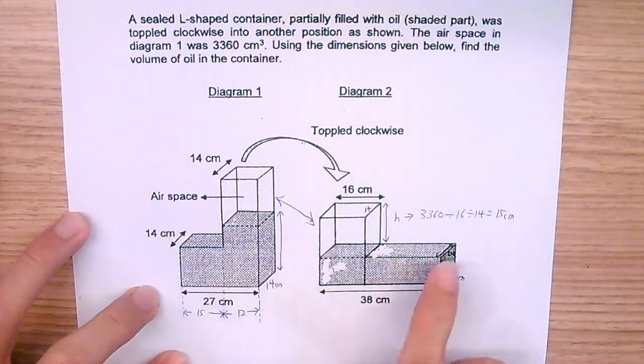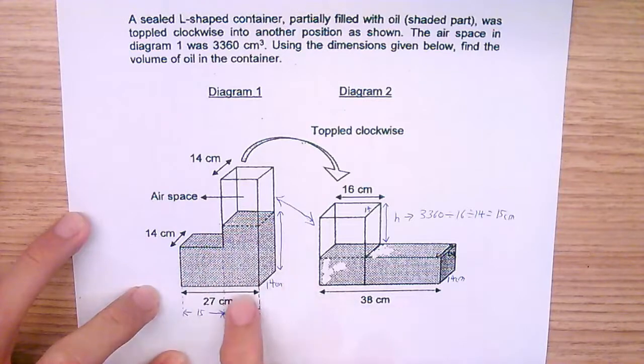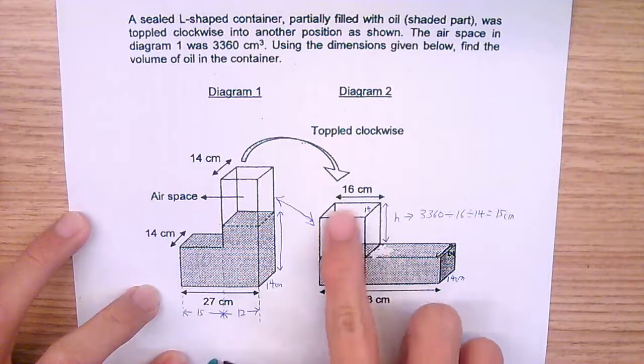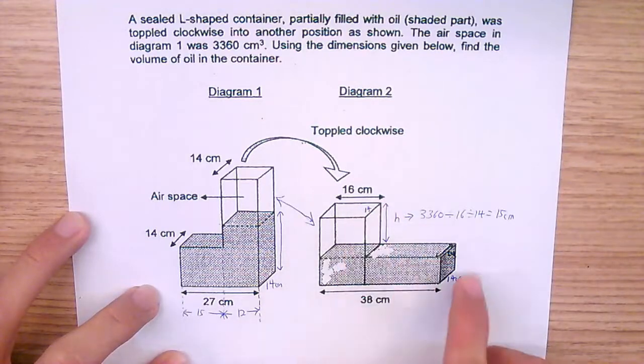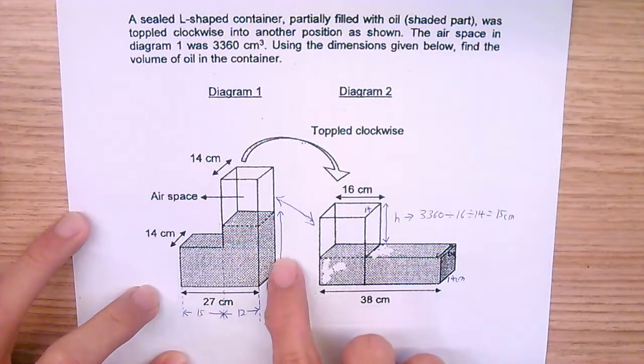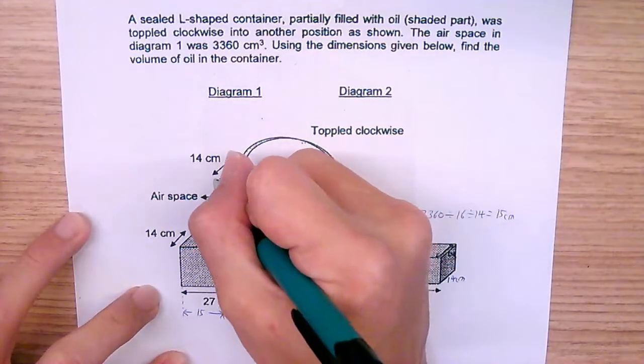So we have to find the volume of the oil. Let's try to figure it out. What can we do in this case? For this one, we know that this one is 16, this one is 14, and the height is 15. Over here, the airspace, I'm going to find out the height over here.